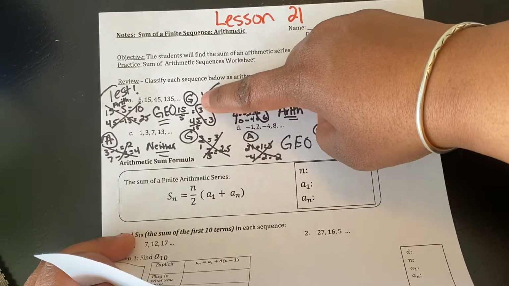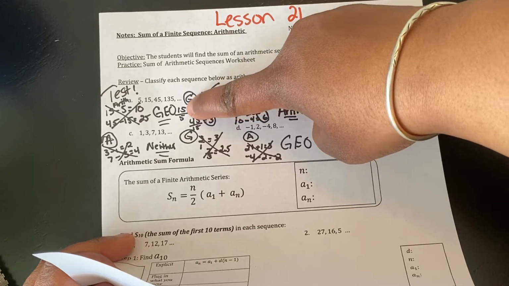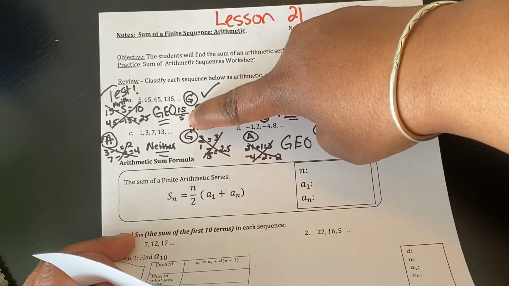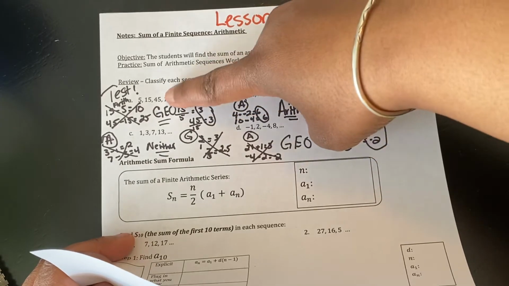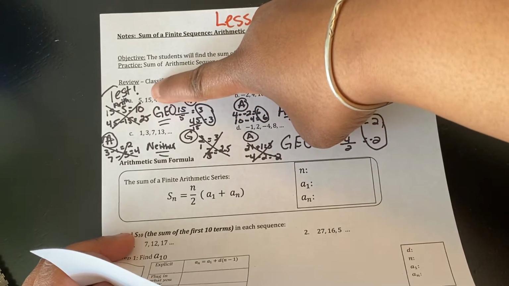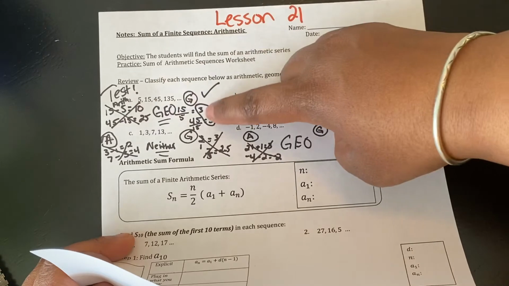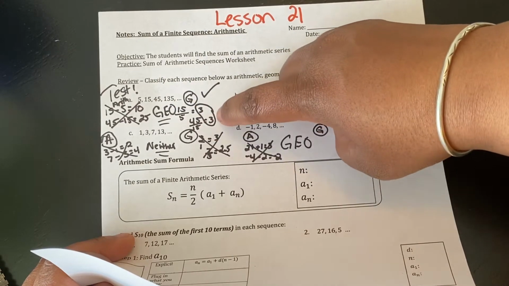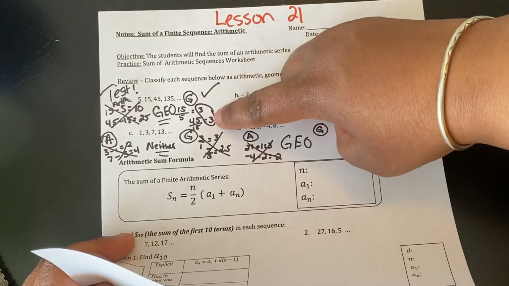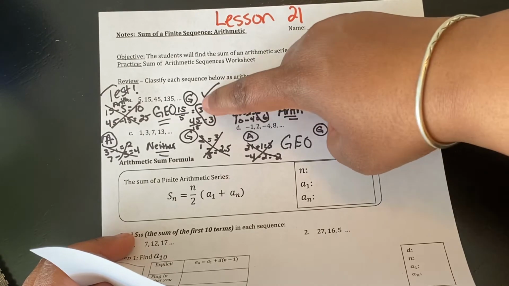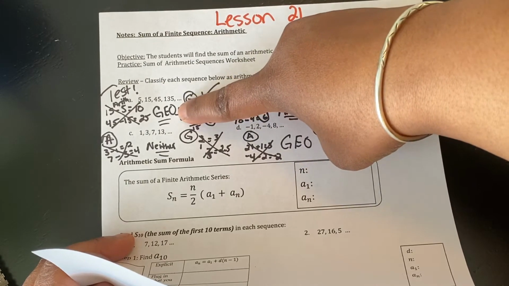Now let's do the geometric test. You do the second term divided by the first term. So 15 divided by 5 is 3. And then you do the third term divided by the second term, which was 45 divided by 15, which is also 3. Now, after I've done my geometric test, I notice that my answers are the same. Therefore, this sequence is geometric.